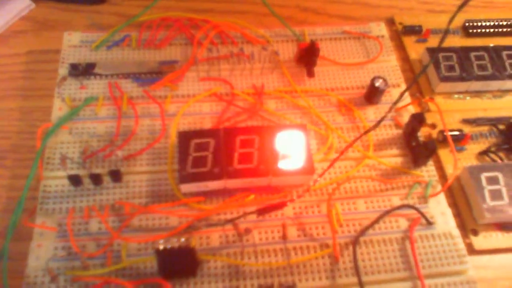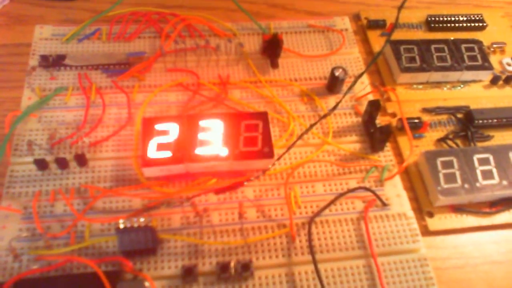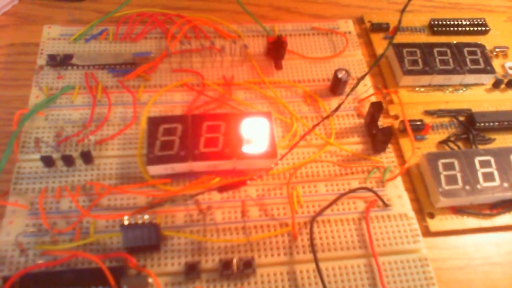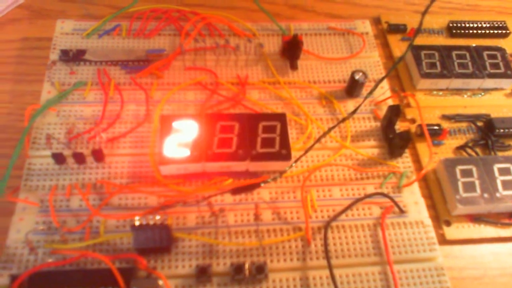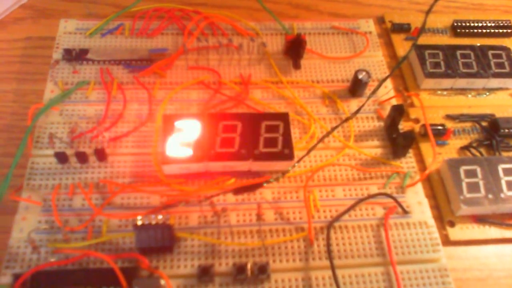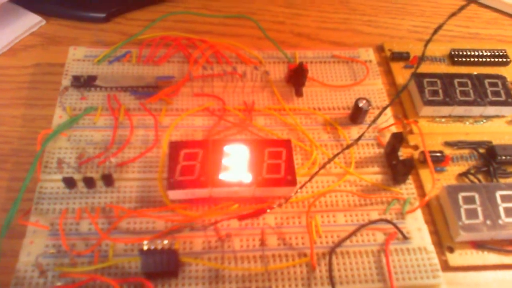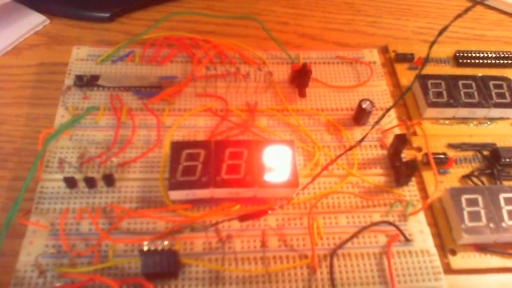So with that, it's a little bit of a challenge in order to use these kinds of displays. If you're not planning on using multiplexing, you'll either have to daisy chain multiple Arduinos together, or you'll have to use an Arduino Mega or something like that. So multiplexing is using fewer pins to control more pins somewhere else.